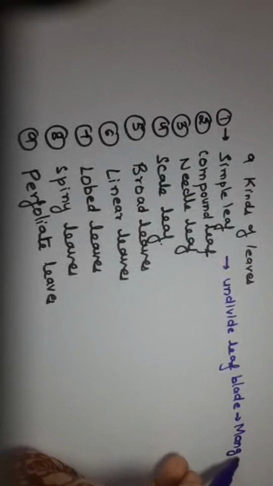Okay, and the leaf is attached to the stem. And this simple leaf you can observe in the case of mango. You know, in mango there is only a single leaf present. There is no division in the leaf plate.